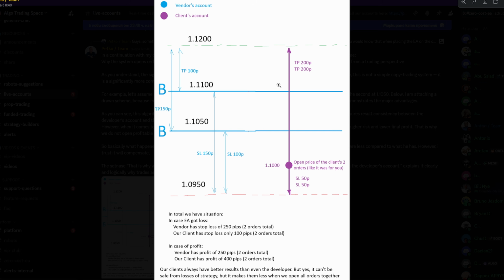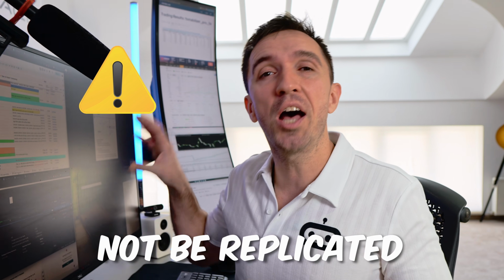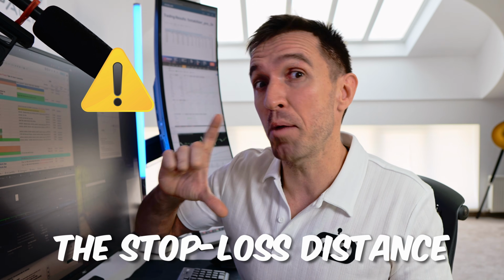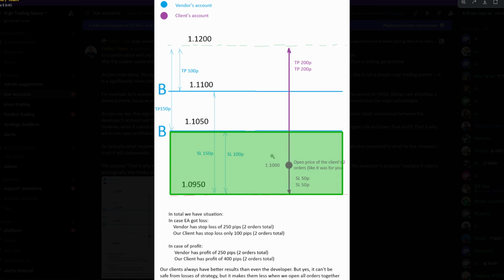So if we start trading the EA and the price is somewhere here, so the vendor is on a profit, then the trades will not be replicated into our account, because then the stop loss distance is very big. But if the price is somewhere in here, the vendor is in a loss, and then if we hit the stop loss, it will be much smaller than what the vendor will handle.